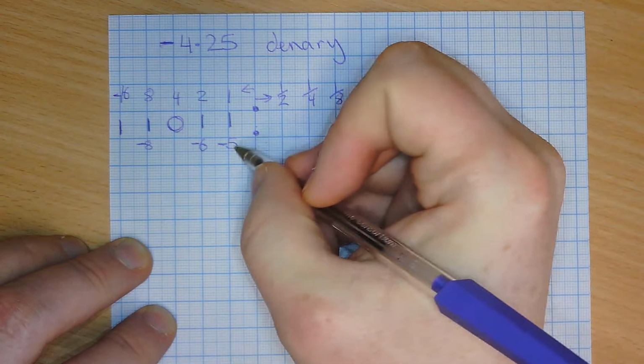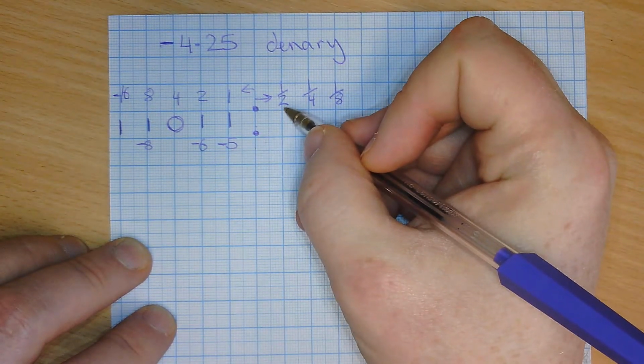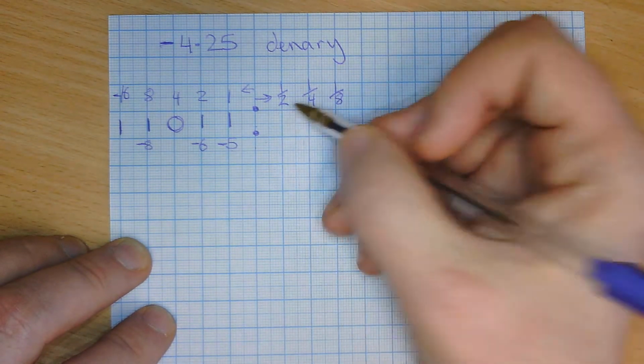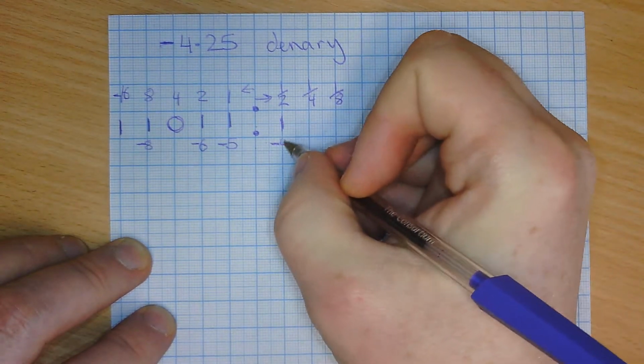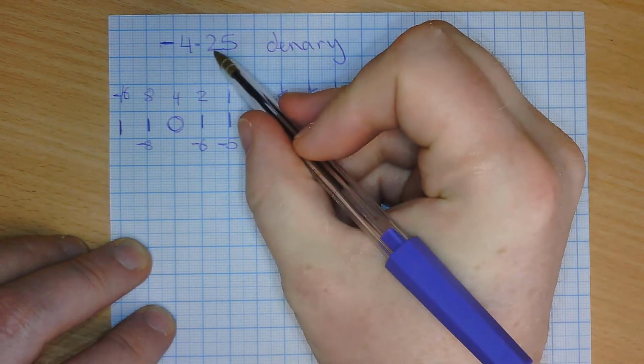Well, minus 5 plus a half will bring me to minus 4.5. So I'm getting closer. So I'll have a half, please. That'll bring me to minus 4.5. Now I want to close that final bit of a gap.